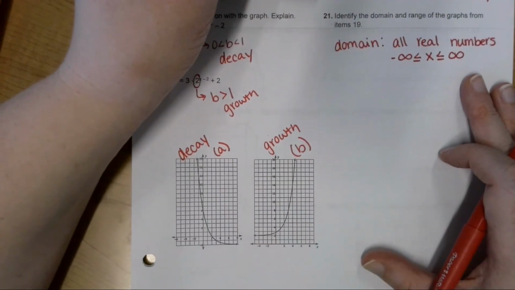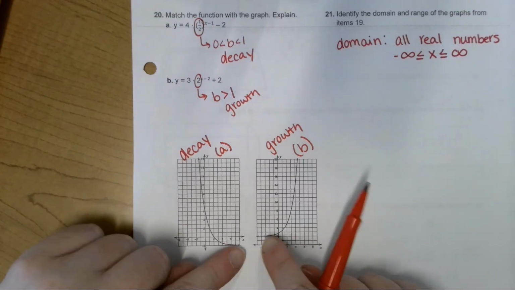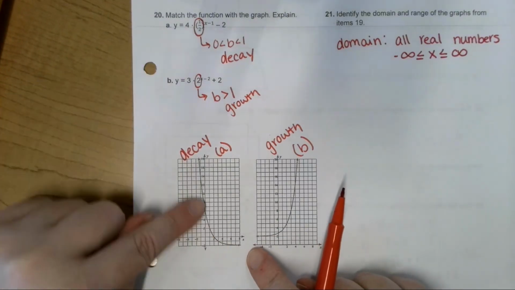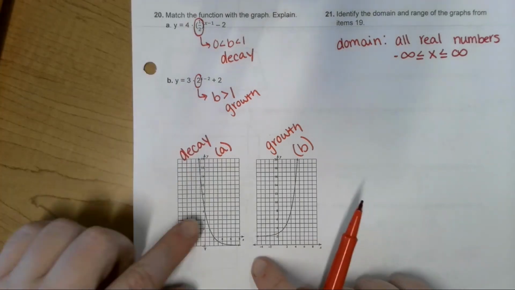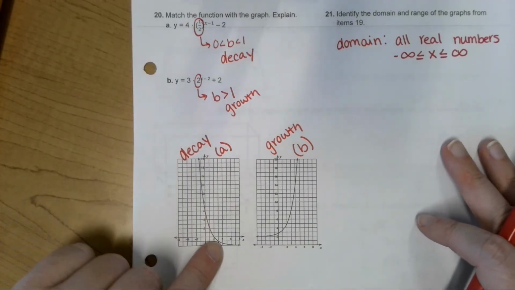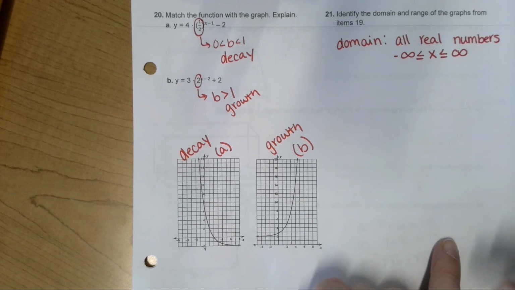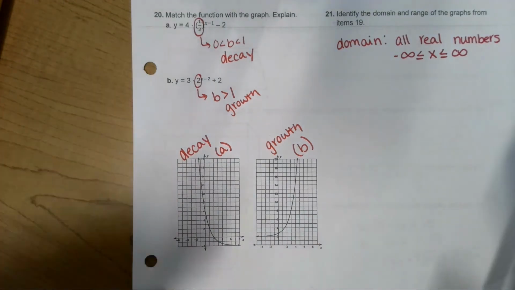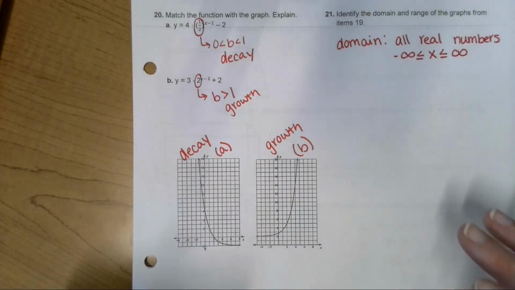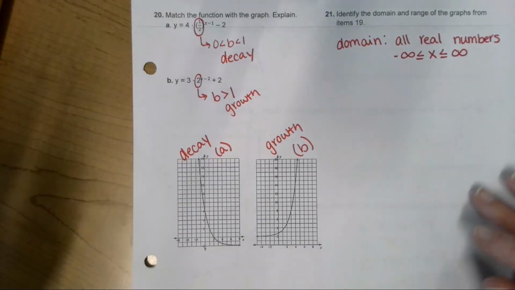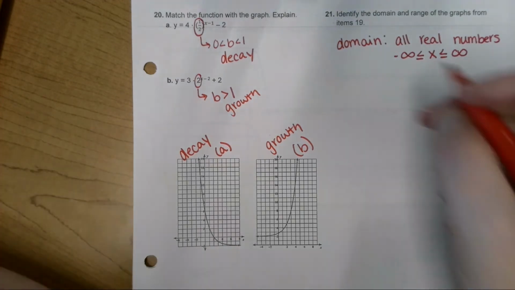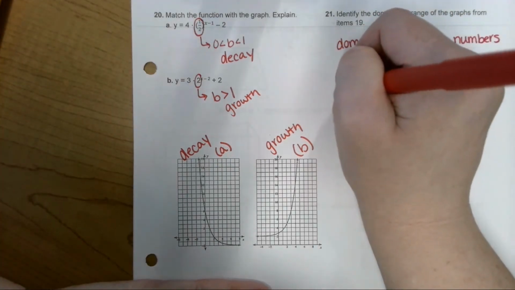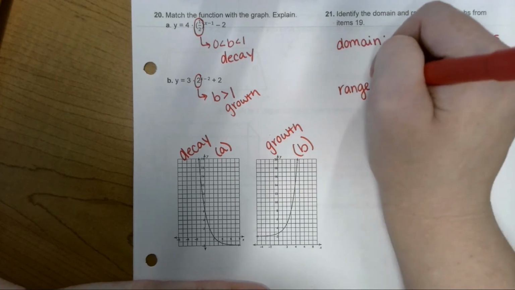If I look at my graphs, this is going to go to the left forever. I know it looks like it's going to go straight up, but it's still going to curve slightly to the left. This one, as it goes down, is going to go to the right forever. So there's not a value in my x's that is going to just skip and not have a y. So for the domain for all four of these, it's going to be all real numbers. The range is where it gets funky.